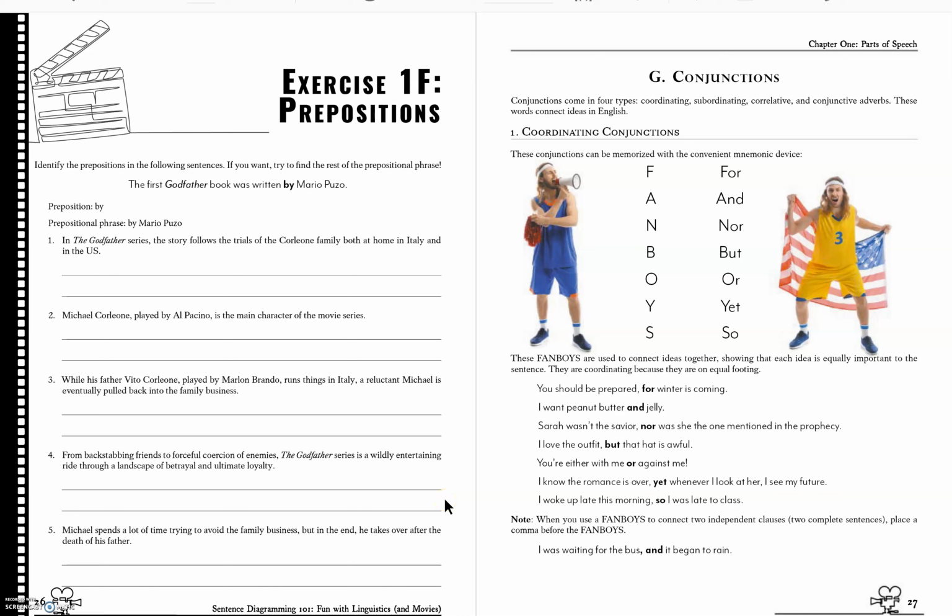Hello everyone, this is Sentence Diagramming 101, Chapter 1, Parts of Speech, Part G, Conjunctions.